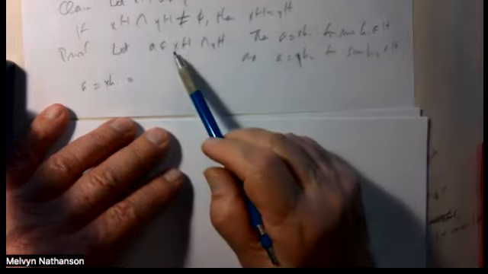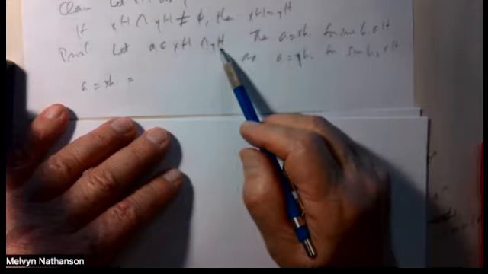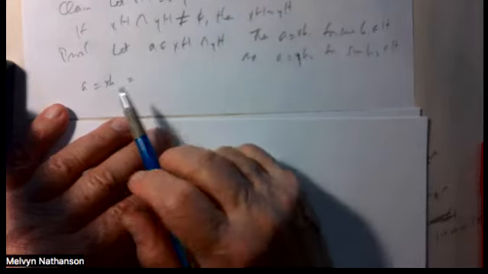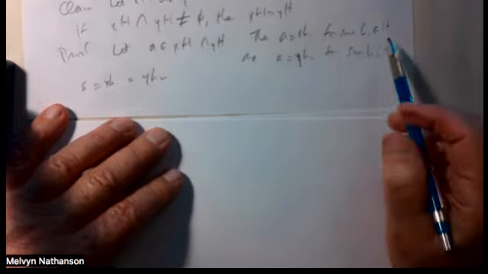So we have a is xh1, and it's also yh2. a is xh1 because it's in the left coset xH, and it's also y times an element of H because it's in the left coset yH. So xh1 equals yh2 for some h1 and h2 in the subgroup.